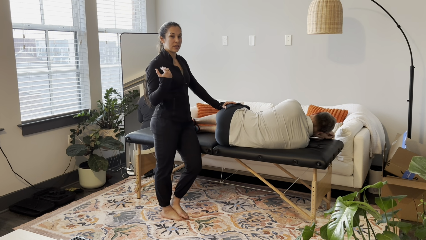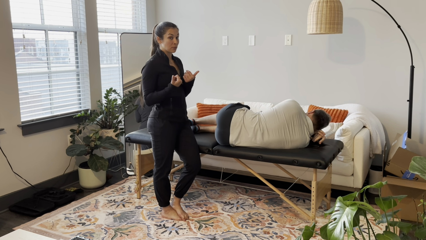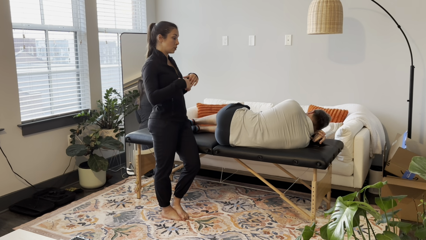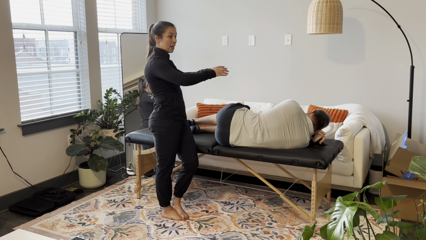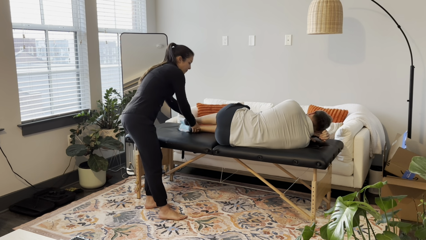Then for the PA and AP, I have to admit this would likely not be my preferred technique. I think it's a little rough on the thumbs, but you can get the P to A and then the A to P by doing kind of like a bowstring type technique on the hip.